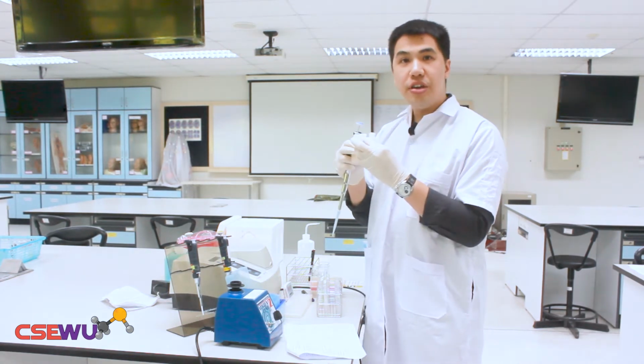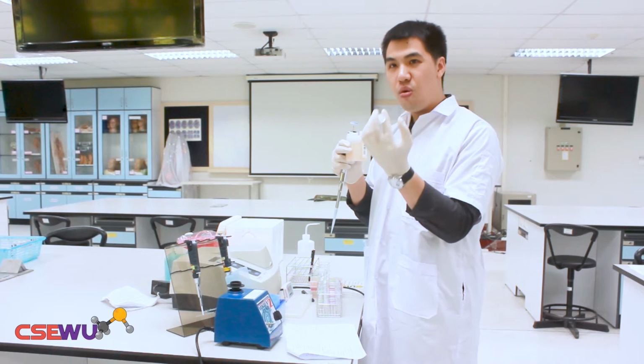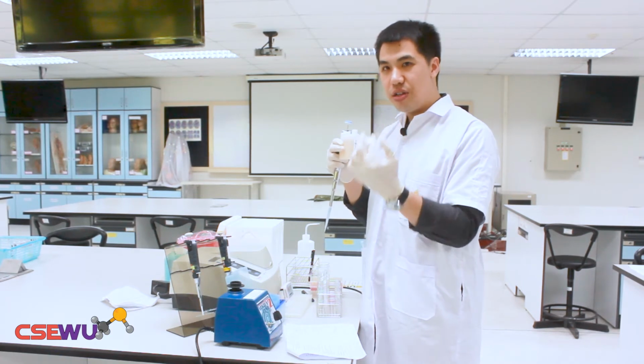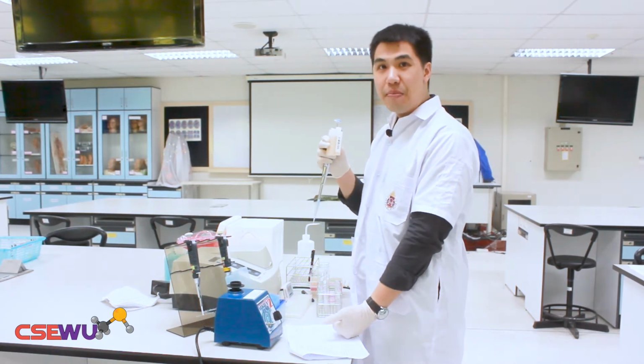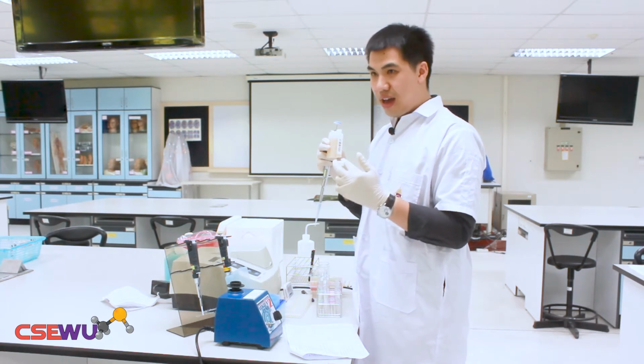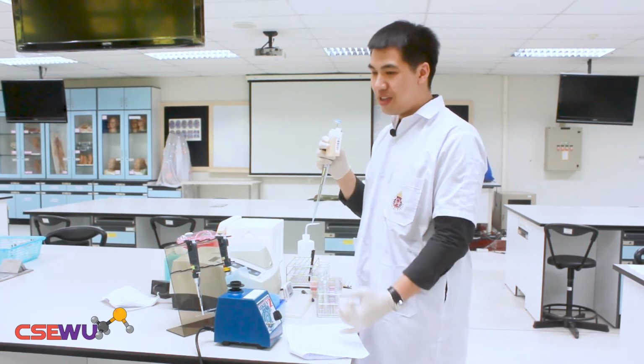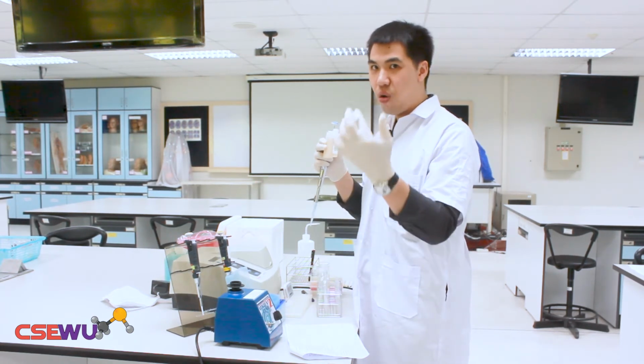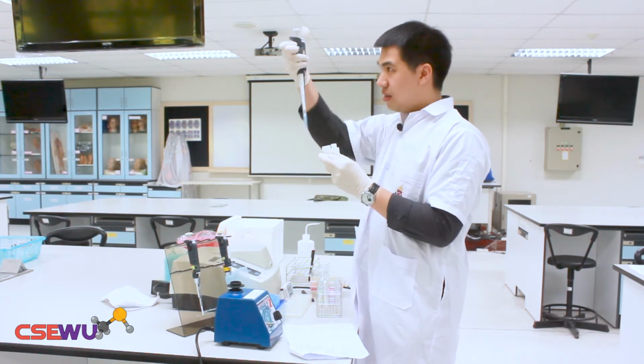I'm going to use my finger to hold the cap like this. Don't place it on the table, because it's going to have contamination with other things on the table. So I hold the cap like this.